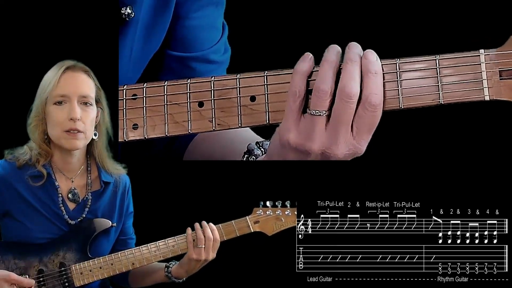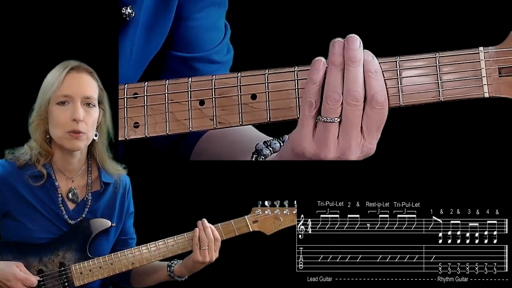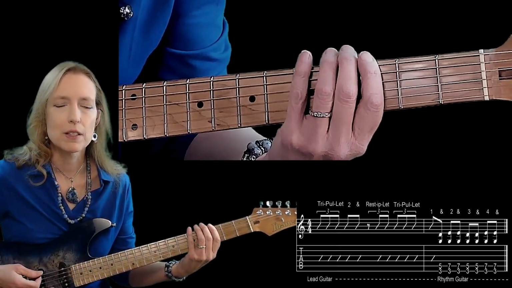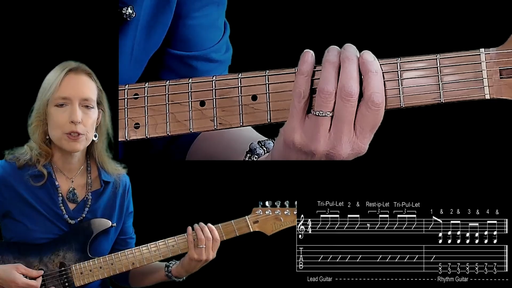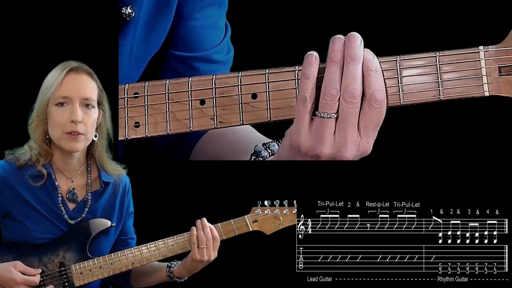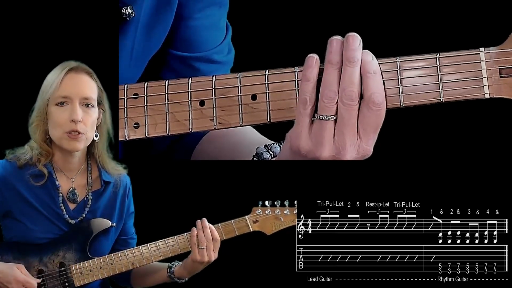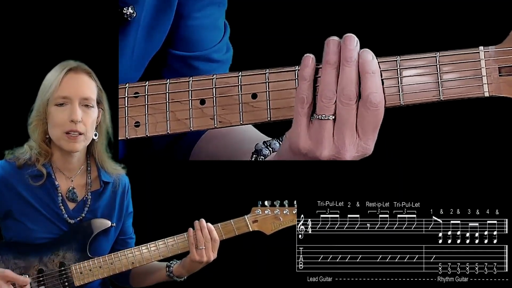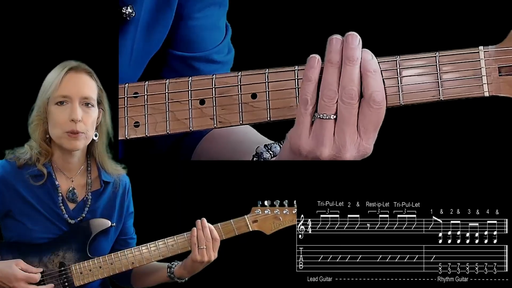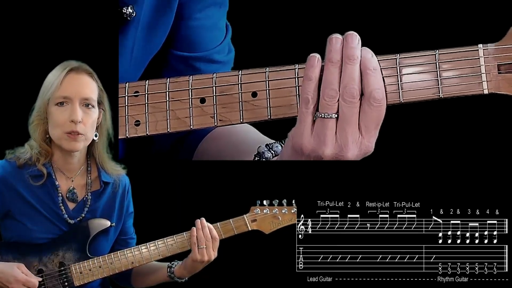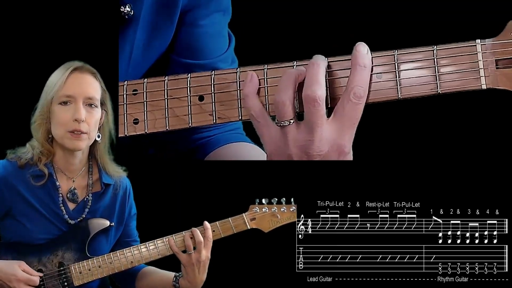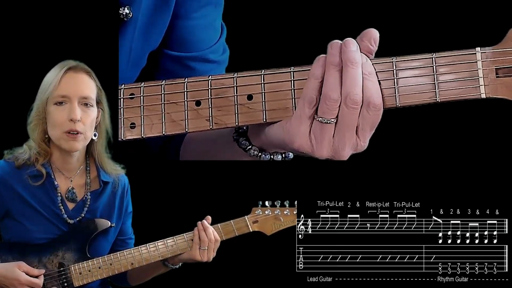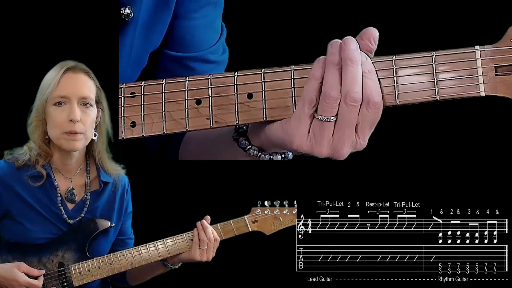Triplet, and then 2 and is just a swung eighth note, 2 and, so triplet, 2 and. Rest-iplet means this. It's a triplet, but we're not playing on the first attack of the triplet. So triplet, 2 and, rest-iplet, triplet, that's my last beat. And then 1, so triplet, 2 and, rest-iplet, triplet, 1 and 2 and 3 and 4 and. Of course, we're not going to just be playing G for our lead guitar. I'm just demonstrating the rhythm there.